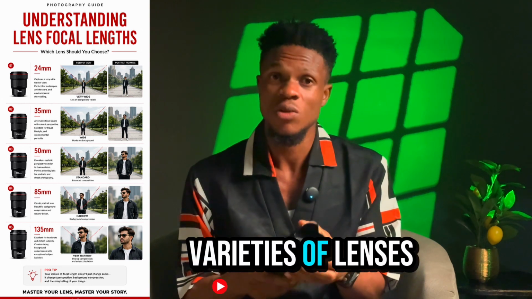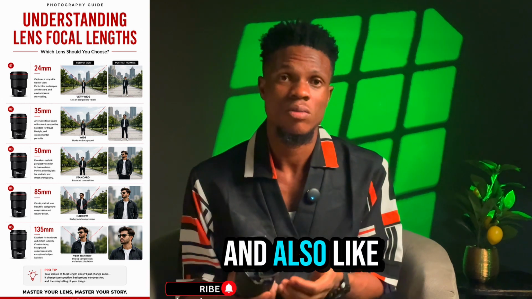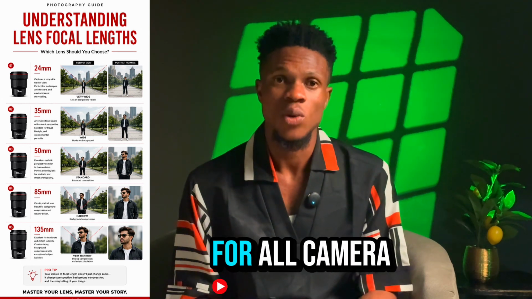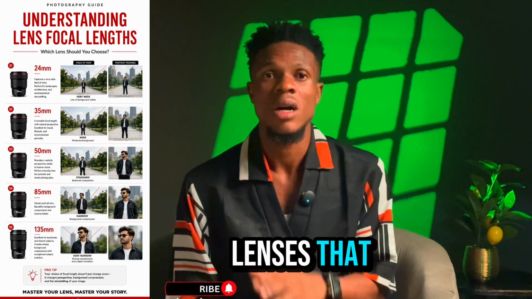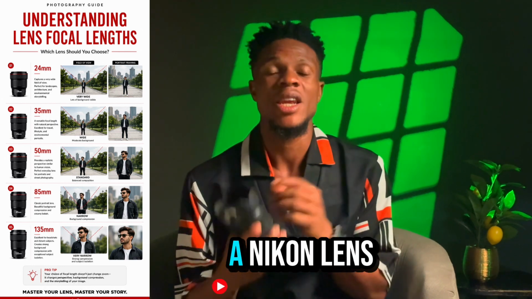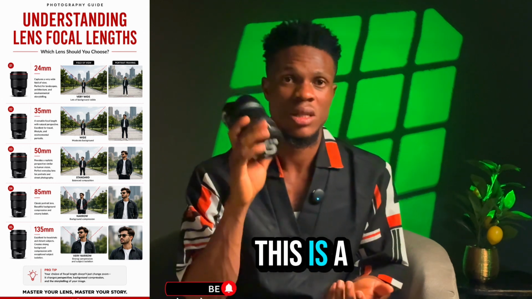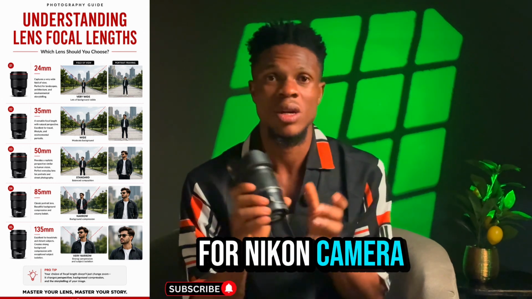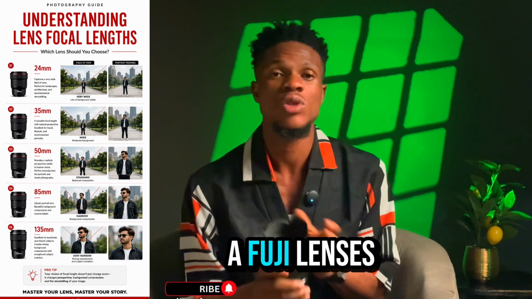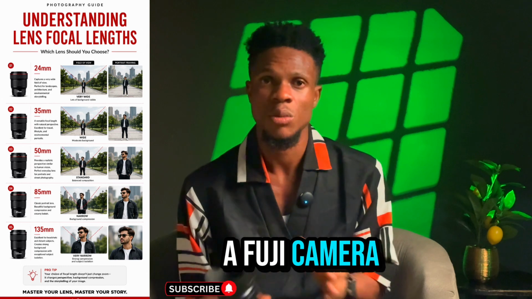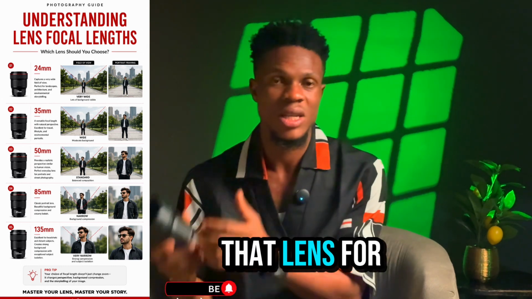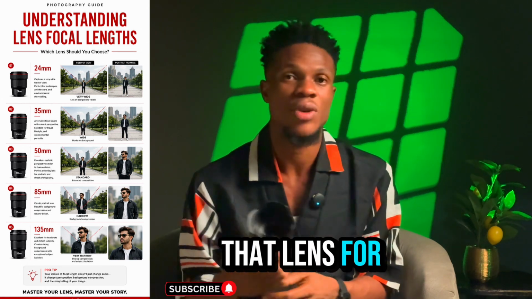There are varieties of lenses, and it also depends on the camera you are using. There are lenses that go for all cameras, and there are lenses that are dedicated to specific cameras. A Canon lens is meant for a Canon camera, a Nikon lens is meant for a Nikon camera. This is a Nikon lens and it's meant for a Nikon camera only. Just like that, a Sony lens is meant for a Sony camera, a Fuji lens is meant for a Fuji camera. There are lenses dedicated to each camera. You can use that lens for that camera, you cannot use it for another camera.